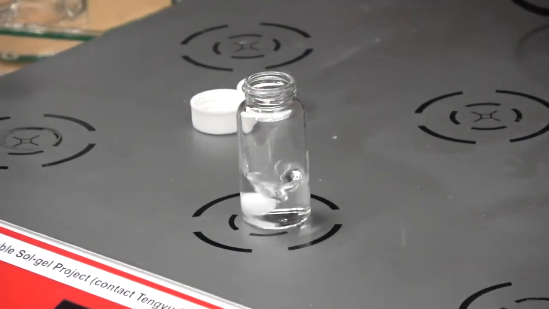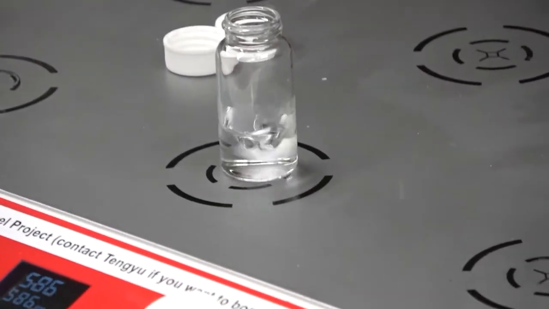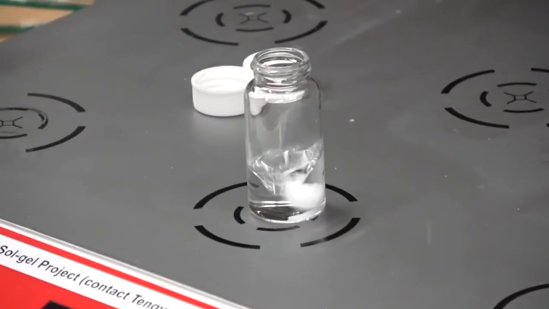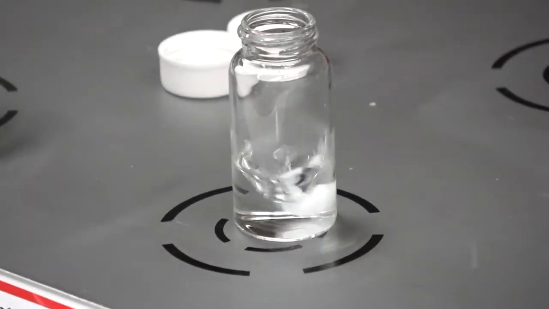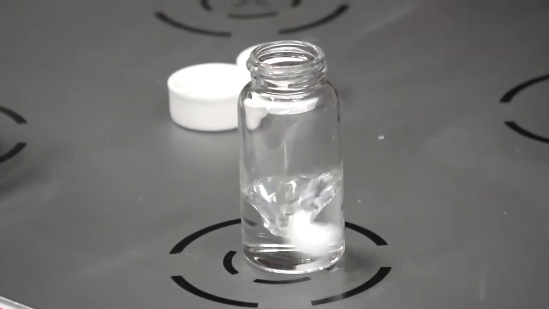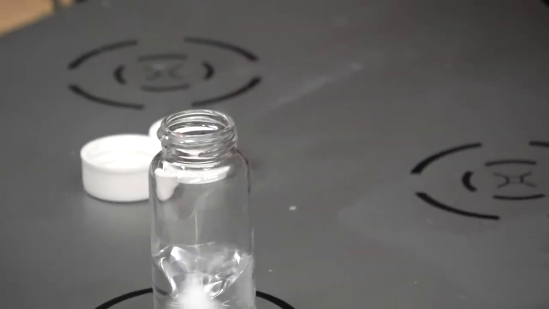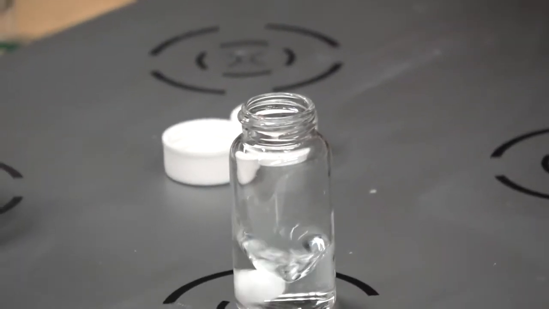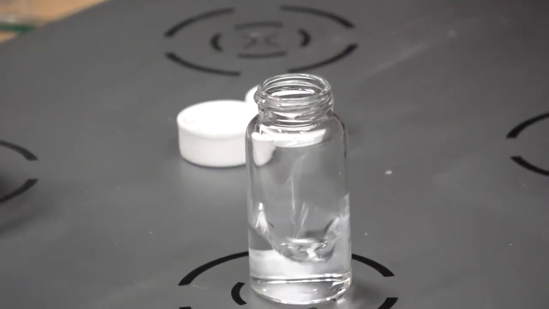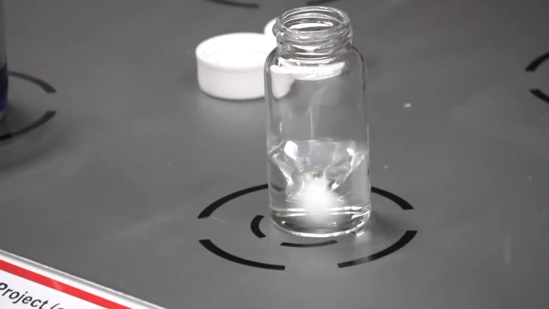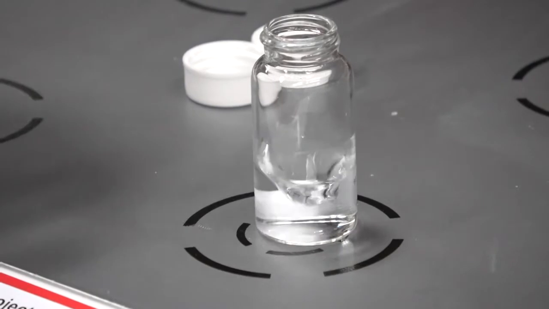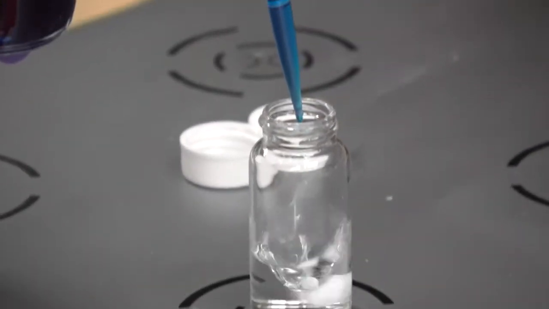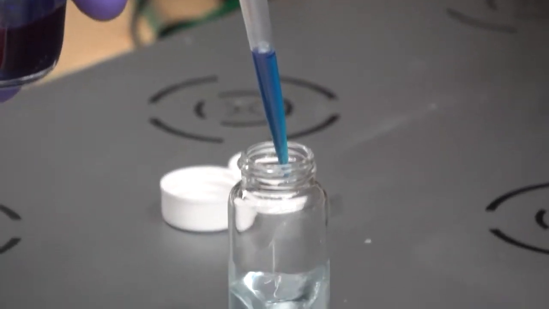And I'm going to add 500 microliters of my oil phase. Again, doing this dropwise.